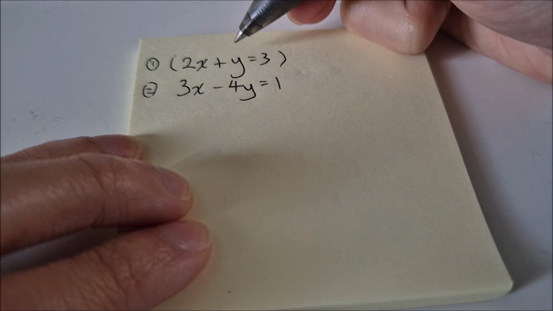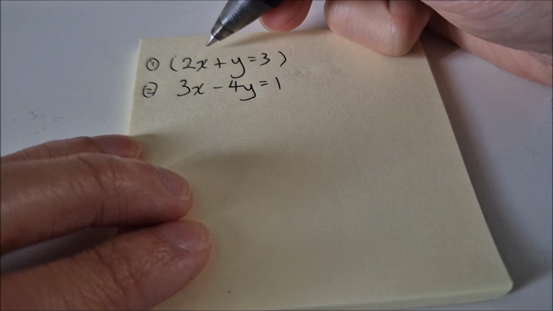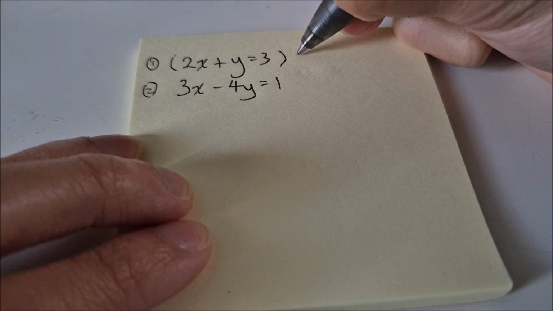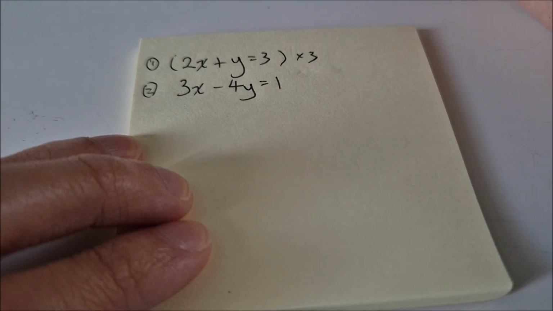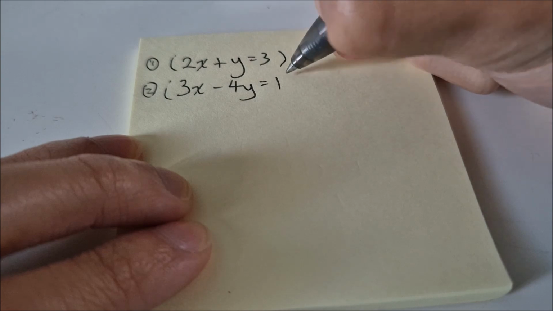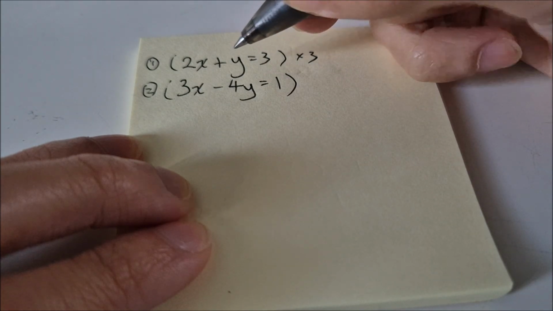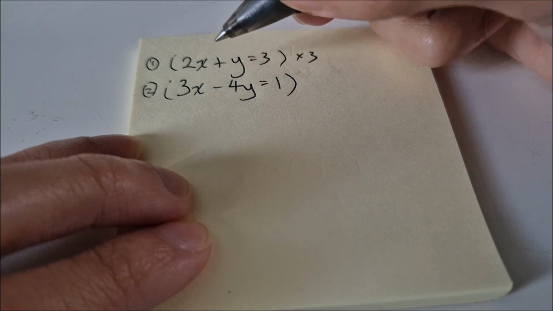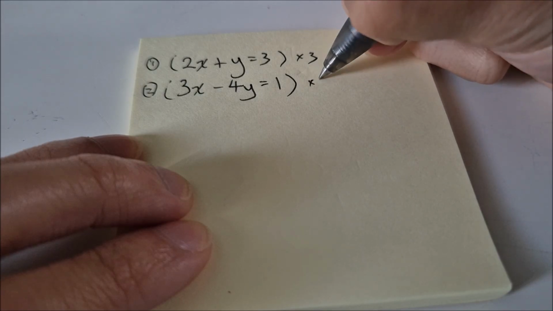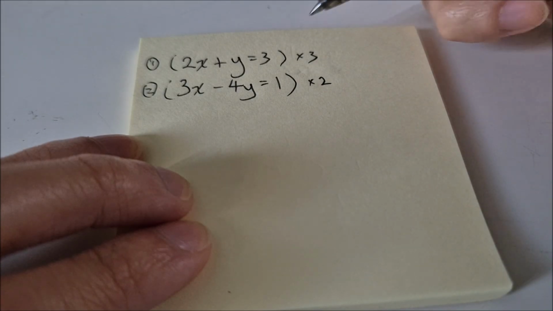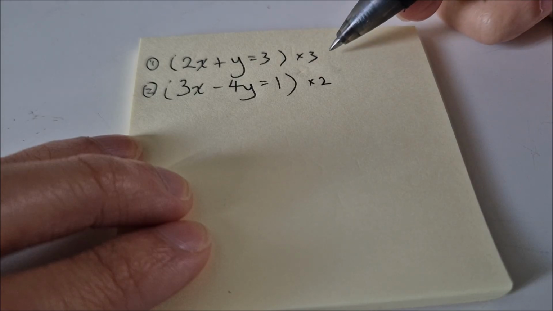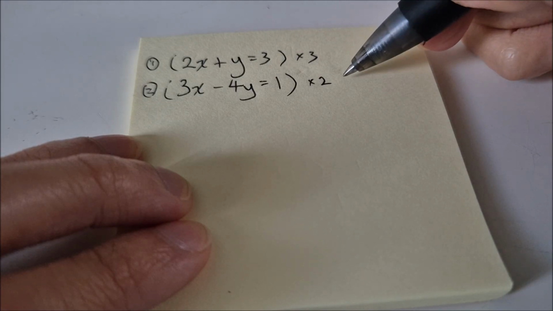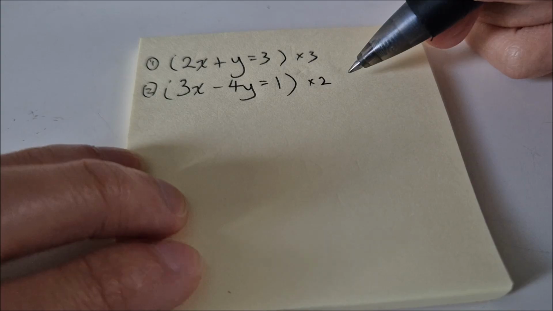So 2 times what is 6? That's just 3. For equation 2, 3 times 2 is 6. So equation 1, we times it by 3. In equation 2, we multiply everything by 2.